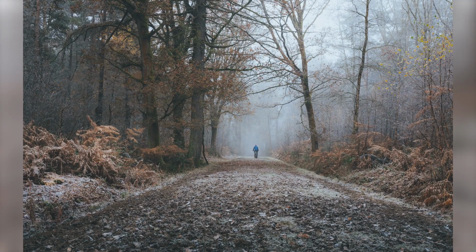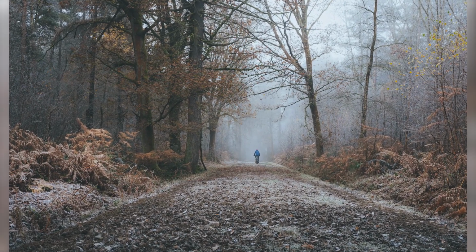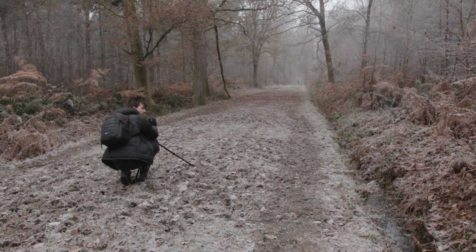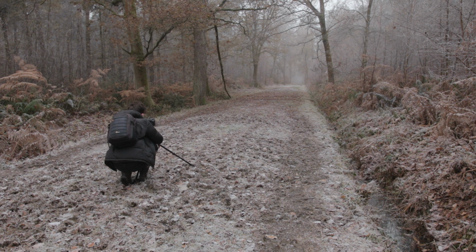Might actually go a bit closer, as I just got a quick shot of a guy going down the path. Yeah, it always looks better with a person in the shot. It just gives the tree some scale. I'm going to go 1/13 shutter, f11, ISO 100.